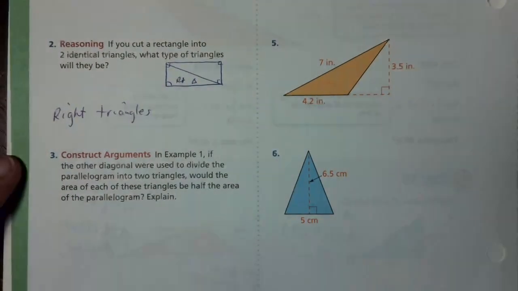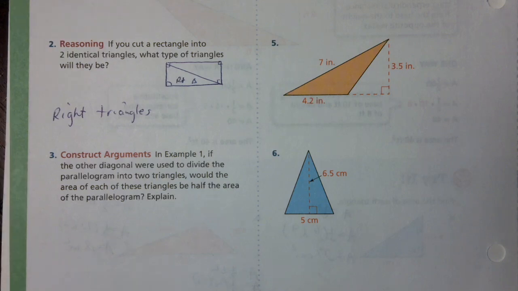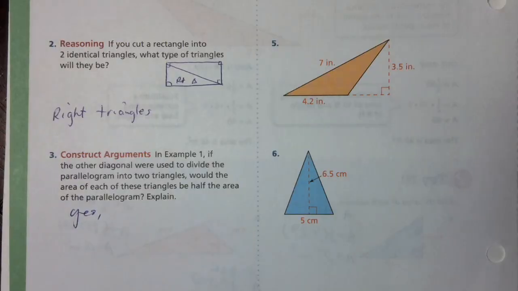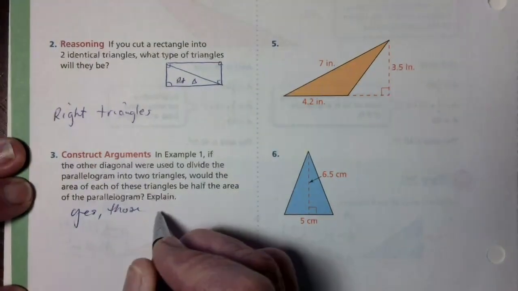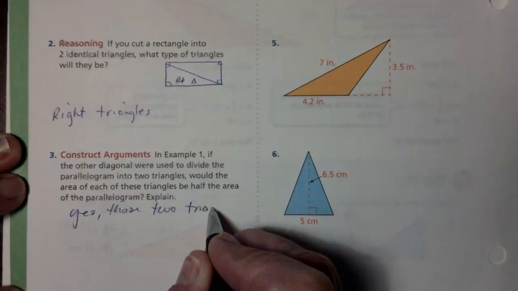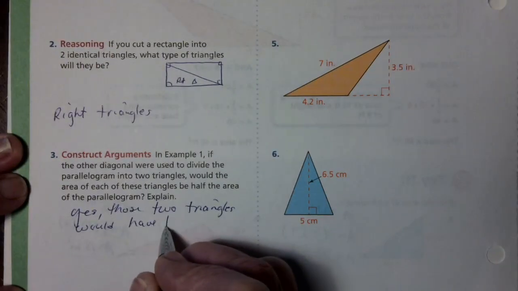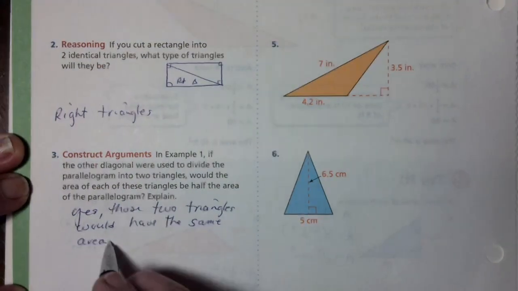Right triangles. Number 3. In example 1, if the other diagonal were used to divide the parallelogram into two triangles, would the area of each of these triangles be half the area of the parallelogram? Doesn't matter which diagonal you put in, so the answer is yes. Those two triangles would have the same area. Okay?